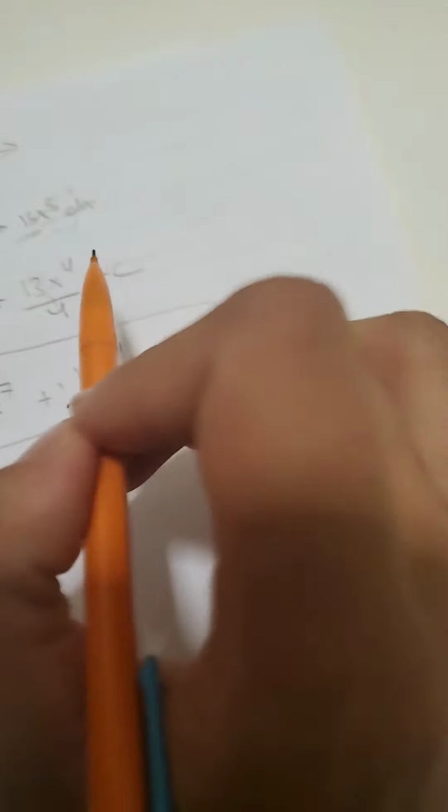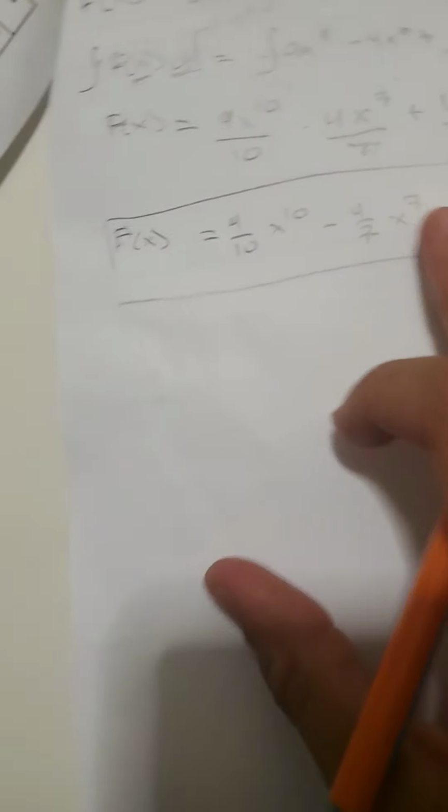So plus c. And so that lets us know that the antiderivative of this function is 9 tenths x to the 10th power minus 4 sevenths x to the 7th plus 13 fourths x to the 4th plus c.